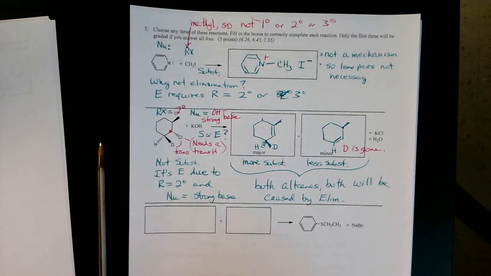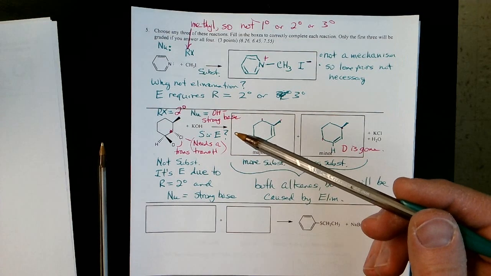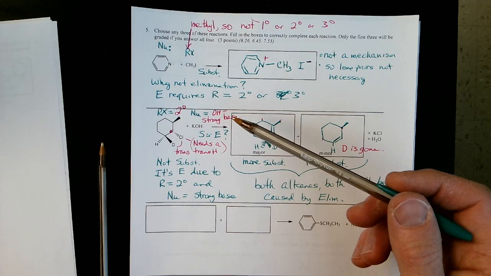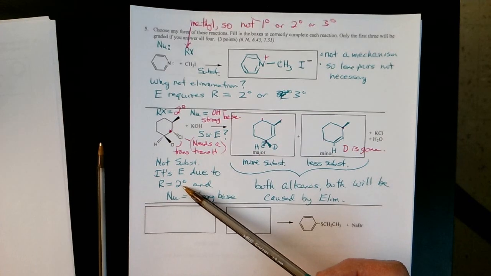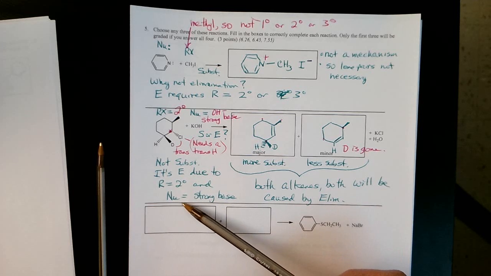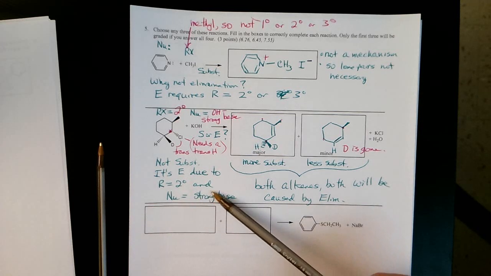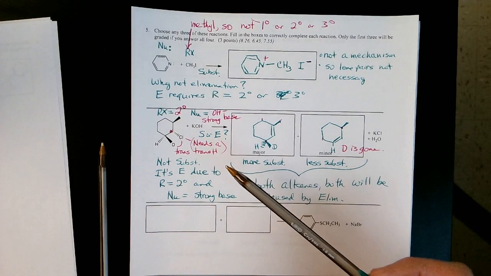Okay, so again, the trick is to recognize the kind of reaction. So you're asking, what does my R group want to do? And what does my other reactant want to do? Once they agree, you're into elimination territory.